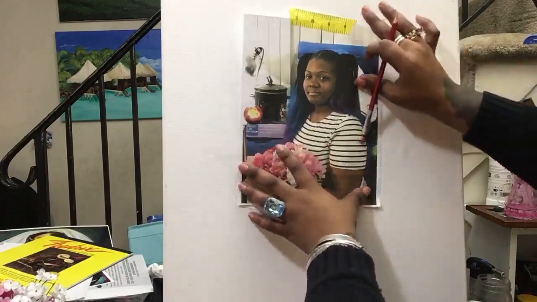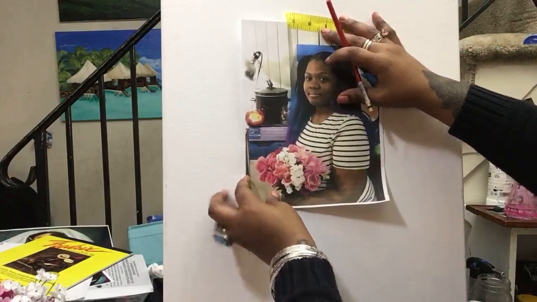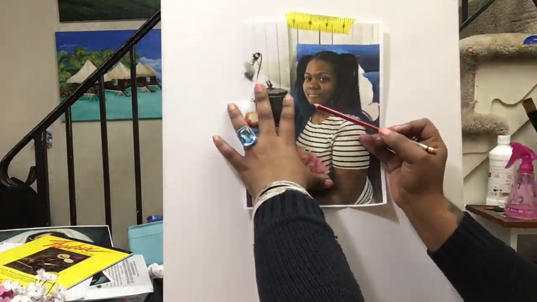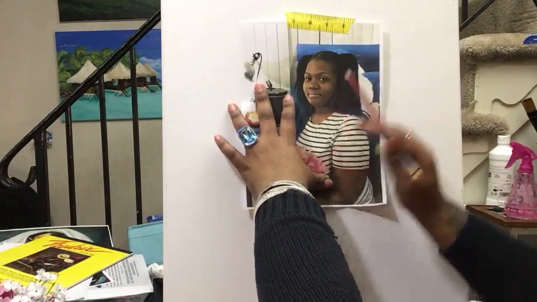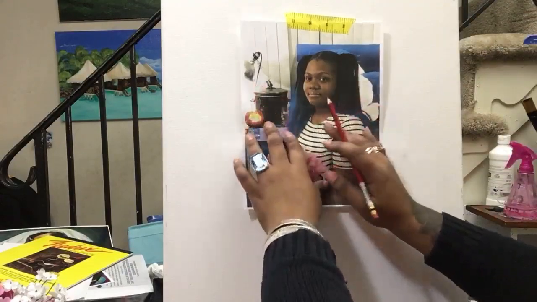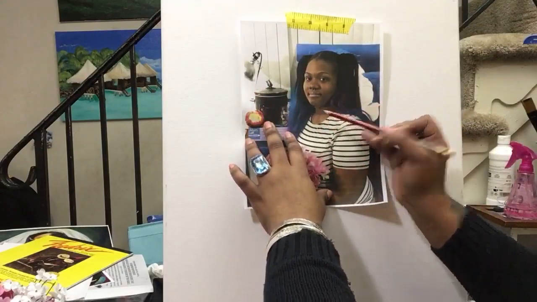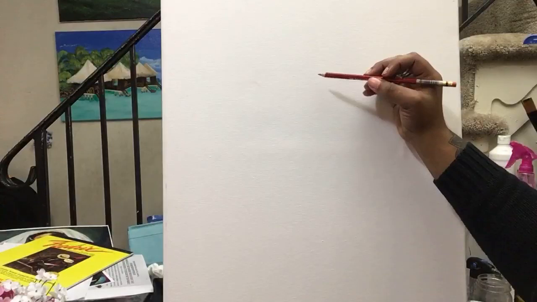So I want to look at the head tilt, right? She seems to have somewhat of an angle here. So I try to get that head tilt down first, meaning I'm going to get the bottom of her chin and where the top of her head is, so I can get a guide to where the orientation is of her head.